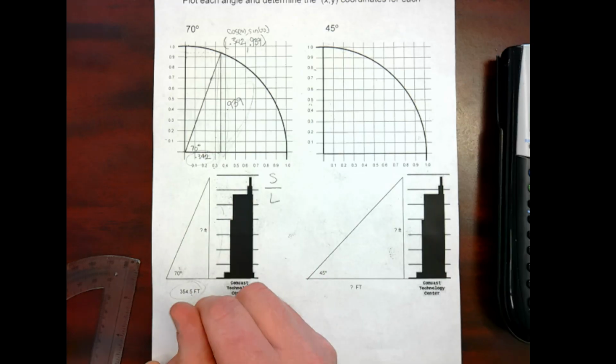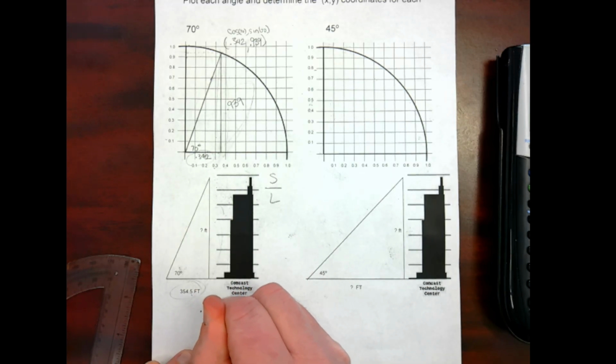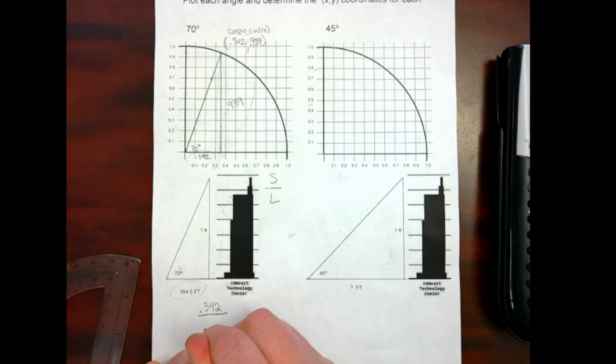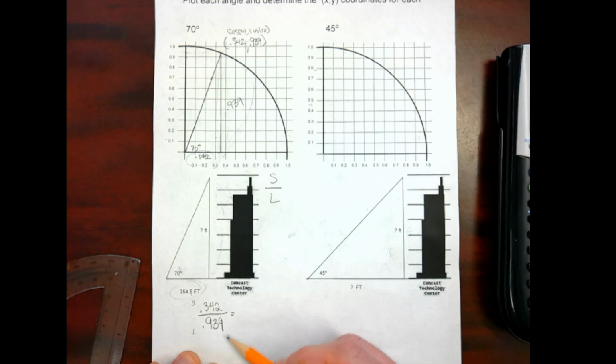I'm going to put 0.342 over 0.939. All right, so again, that's the short side, that's the long side, and I've kept them in the same fraction. That's going to be the same thing as the short side over here, which is 354.5, over the long side, which is our x, my unknown quantity.